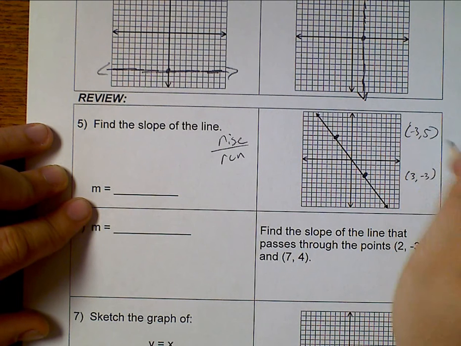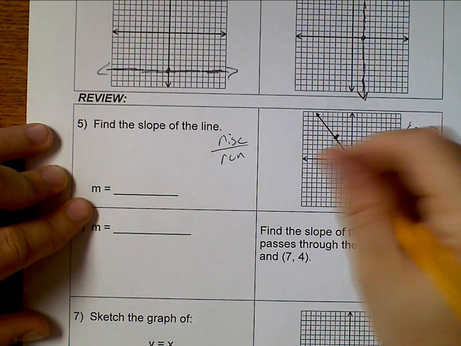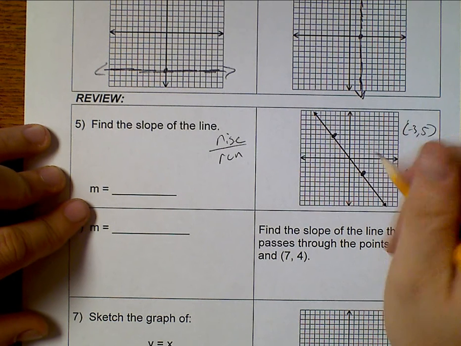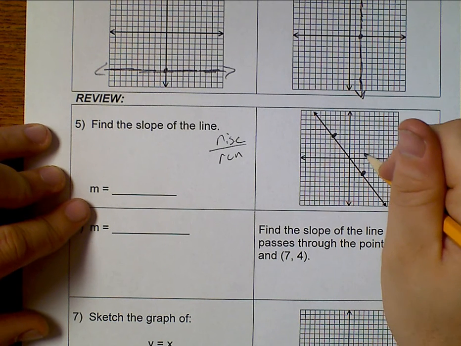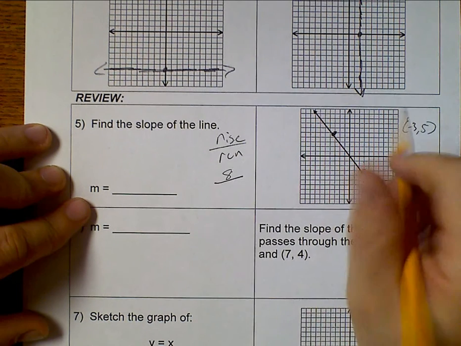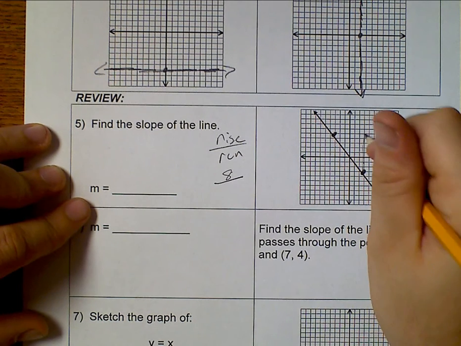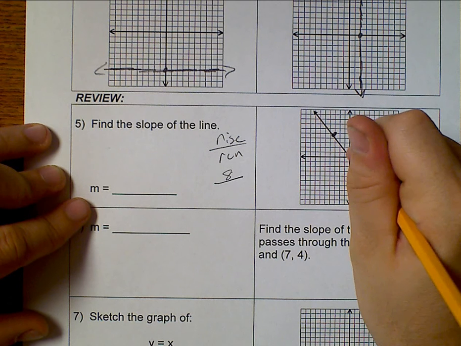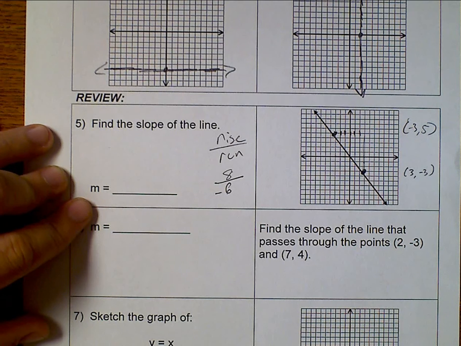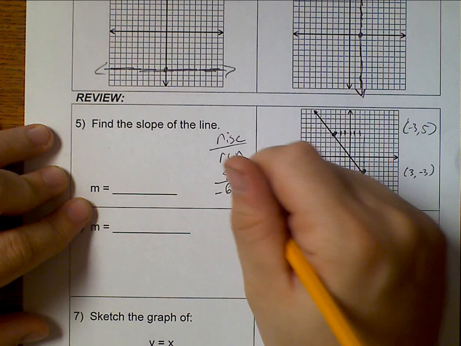Let's just go ahead and fix those points because they're not put on there very well. And so I rise 1, 2, 3, 4, 5, 6, 7, 8. And I run 1, 2, 3, 4, 5, 6 in the negative direction. Well, that simplifies to negative 4 thirds.